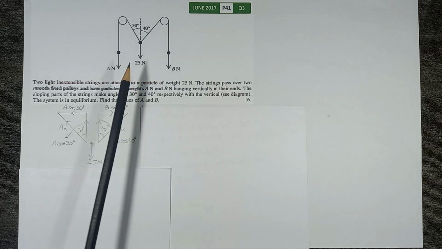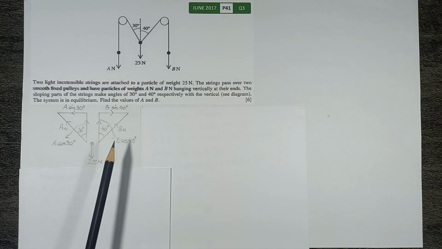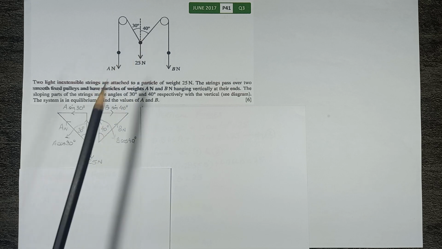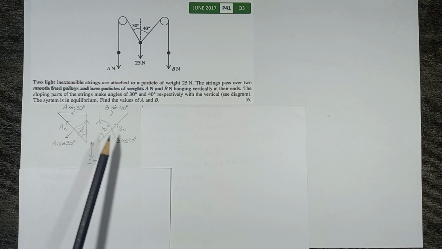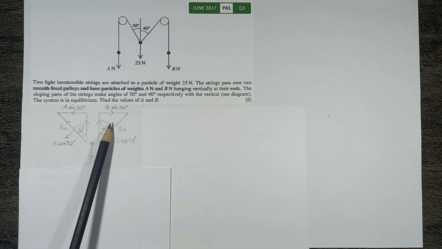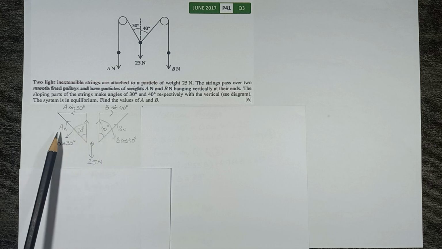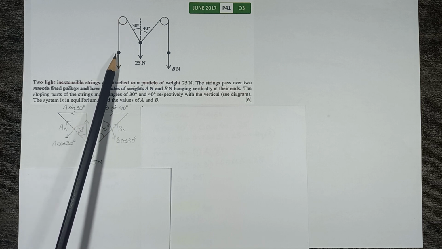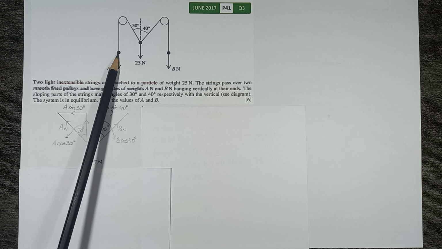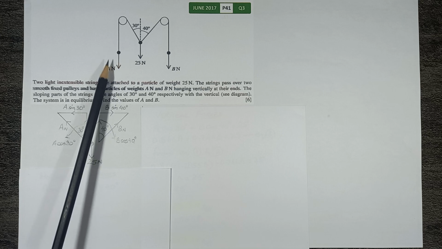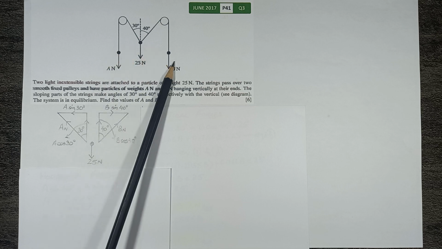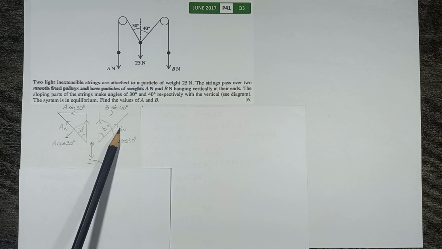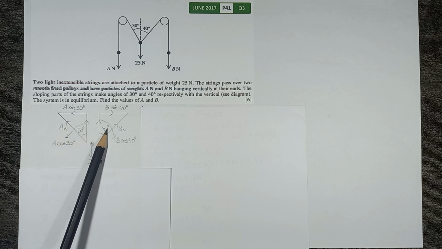If you just look at the diagram, the 25 Newton force is basically the weight of the particle as I have drawn over here, and for 30° and 40°, I have split them up into horizontal and vertical components. So I have made two right angle triangles for 30° and 40°, and this is an A Newton force. Definitely we have to find that A Newton, which is the force attached to this string, and B Newton is the force attached to this string. So A Newton and B Newton are the unknown values, and 30° and 40° are given.